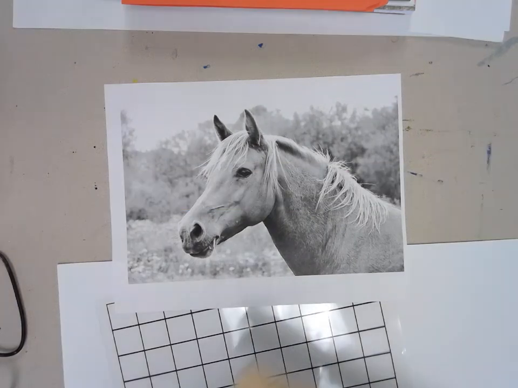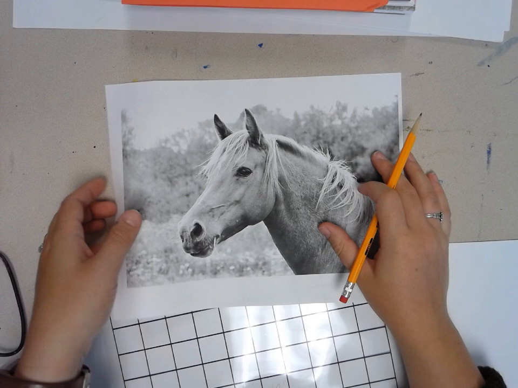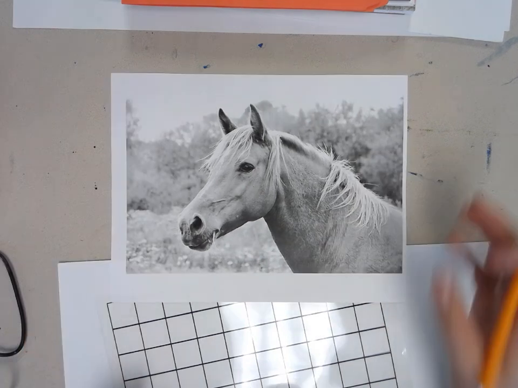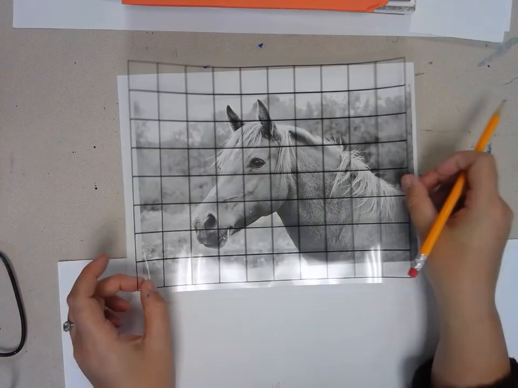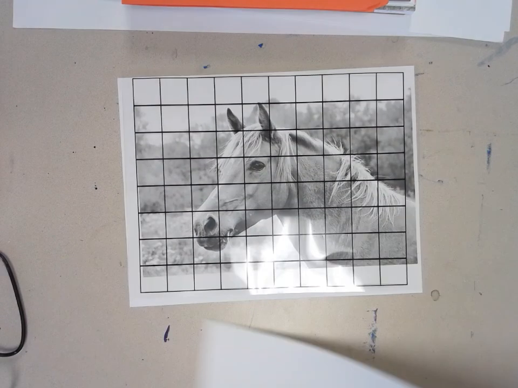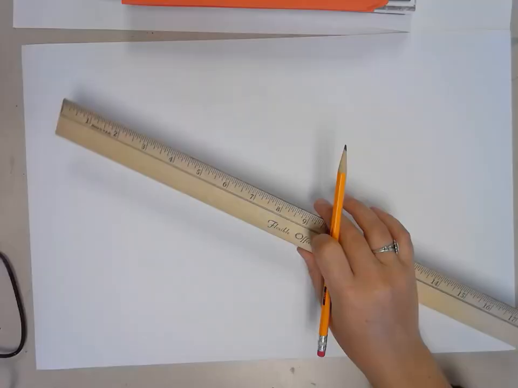All right, welcome to part 2 of the grid drawing assignment. Here I have my reference image of the horse printed out. I also have my transparency that has a grid on it that we'll be using on top of our reference image. And then I have my 12 by 18 drawing paper, a pencil, and a ruler. Those are your basic materials for getting started drawing your grid and getting this grid drawing started.